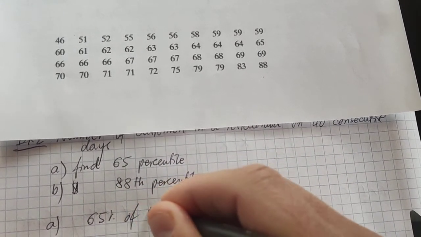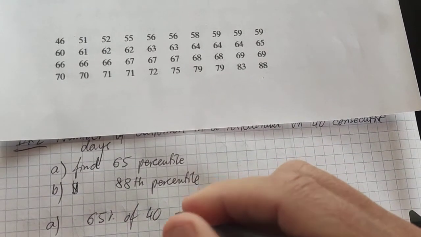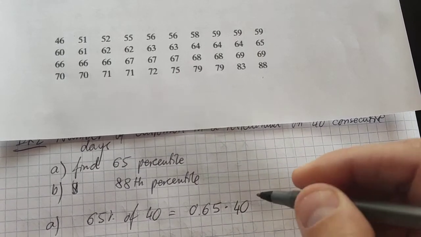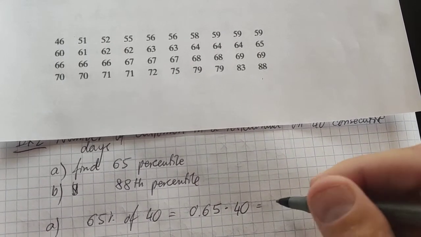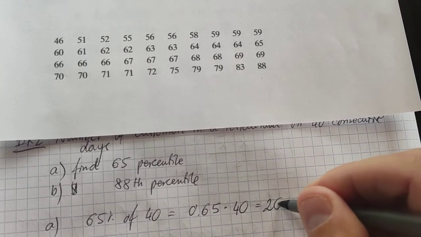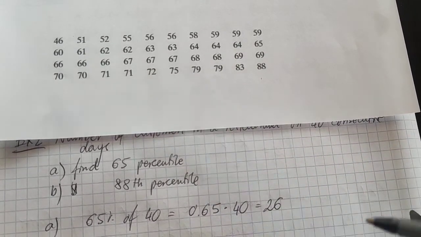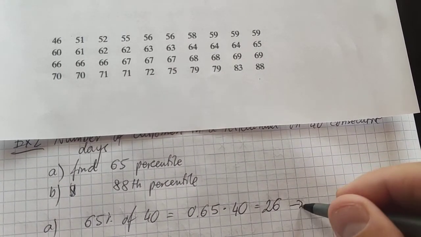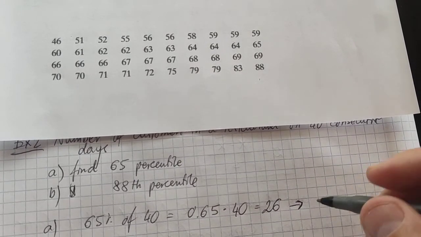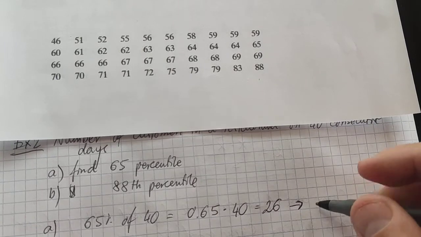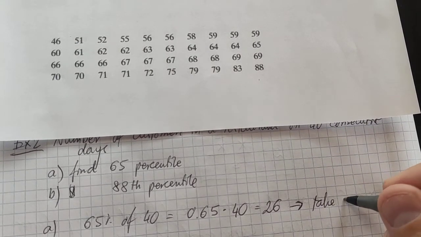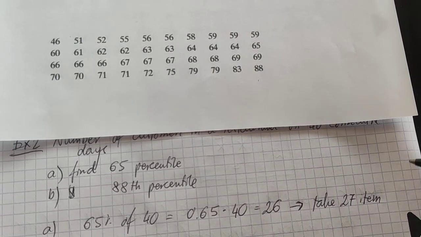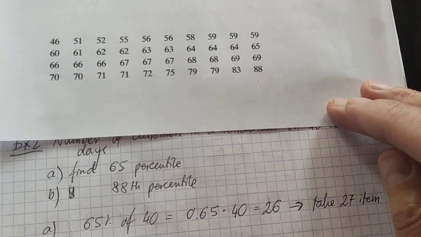Okay, so let's just calculate it. 65% of 40 is 0.65 times 40, which gives me 26. But that also includes that 26th number, so we need to go one position higher. So take the 27th item, and that's going to give me the 65th percentile.